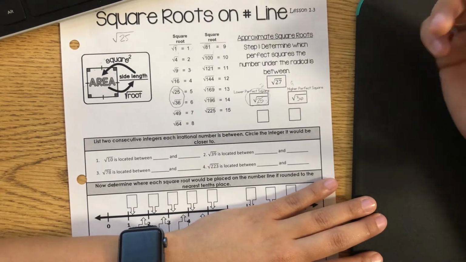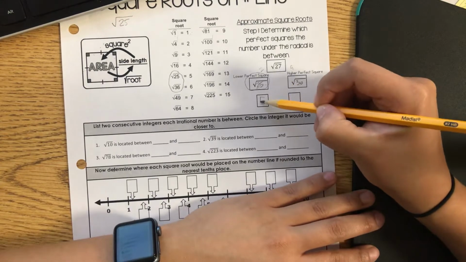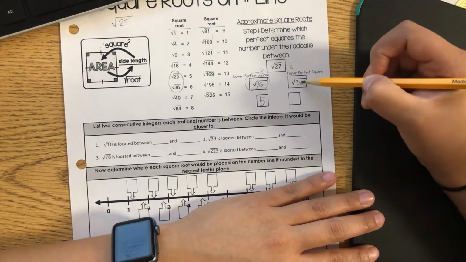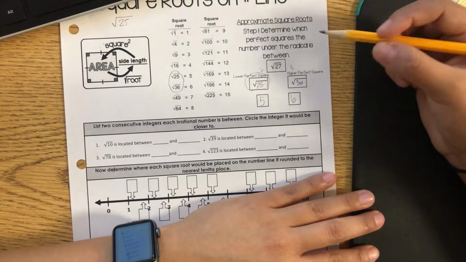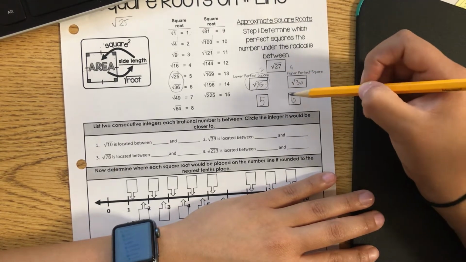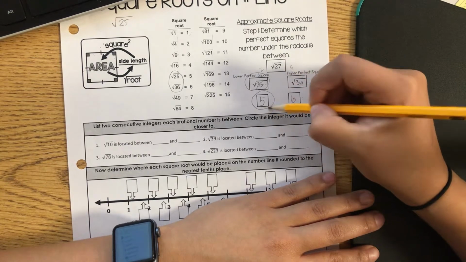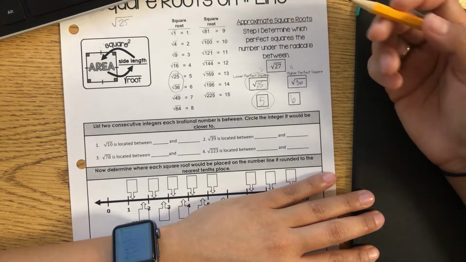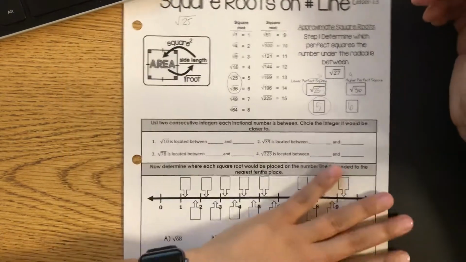So on a number line, though, what is the square root of 25? Well, the square root of 25 is 5. And the square root of 36 is 6. Okay? So on a number line, when I'm trying to determine where it's going to go, it's between 5 and 6 on a number line, but it's going to be closer to 5. Okay? So let's see if we can use that to our advantage. Let's just practice that real quick, okay?